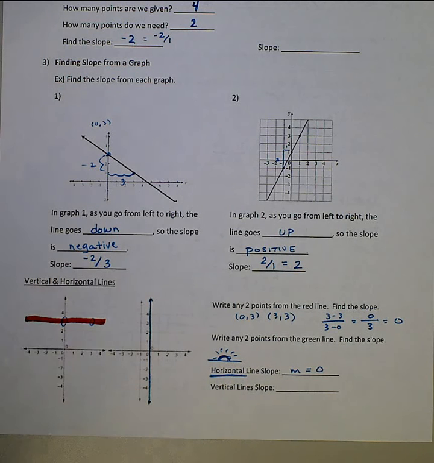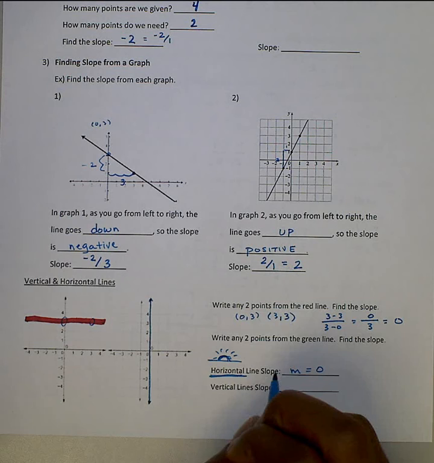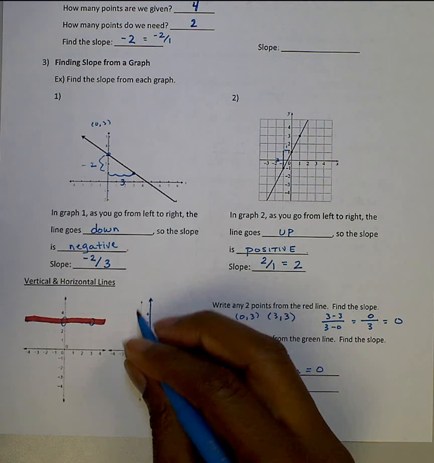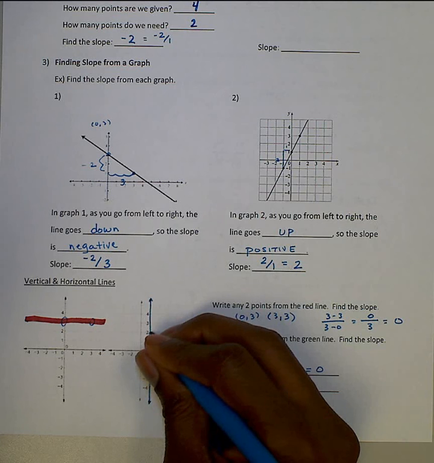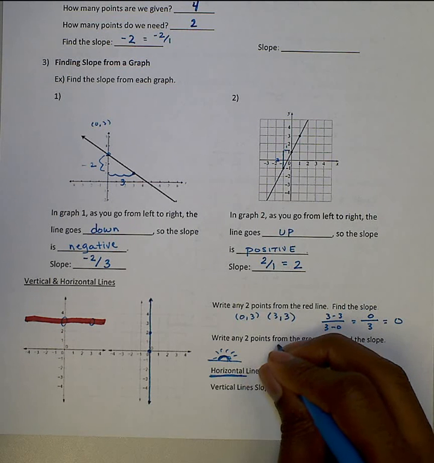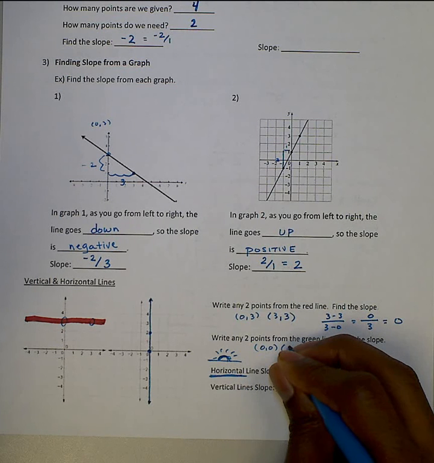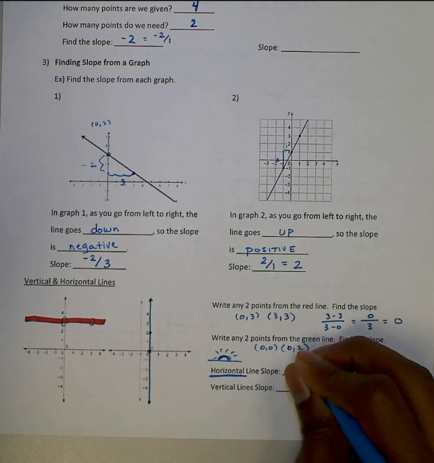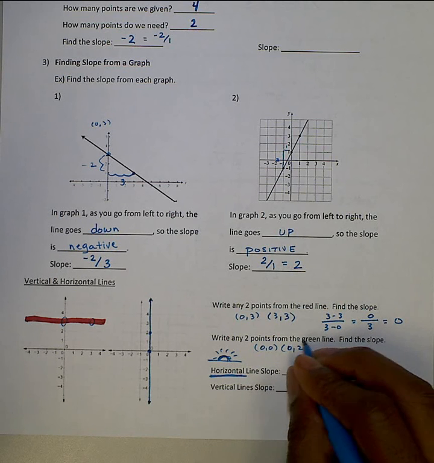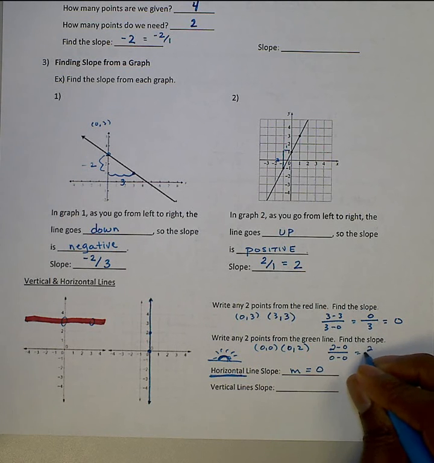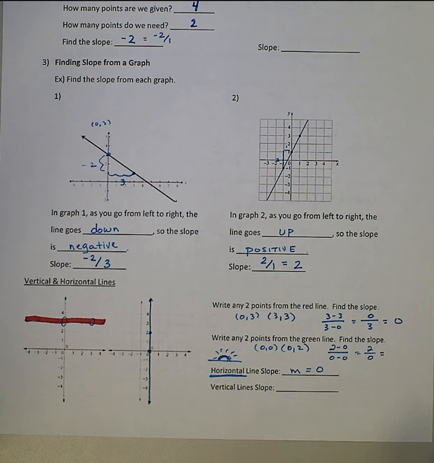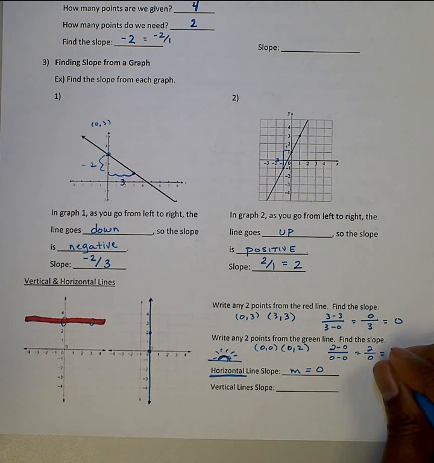All right, now, as we look at this green line, we're going to find 2 points. So I'm going to choose the point 0, 0 and the point 0, 2. So I have 0, 0 and 0, 2. All right, and then I'm going to find the slope. So y2 minus y1, 2 minus 0. x2 minus x1, 0 minus 0. So I get 2 over 0. If you type that into your calculator, you will get a domain error.